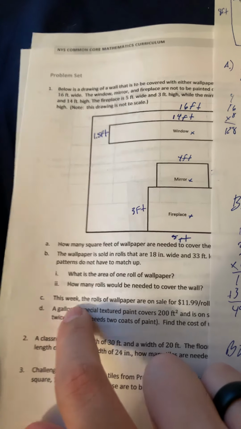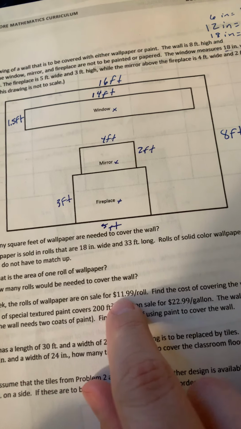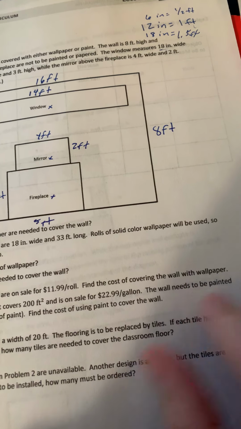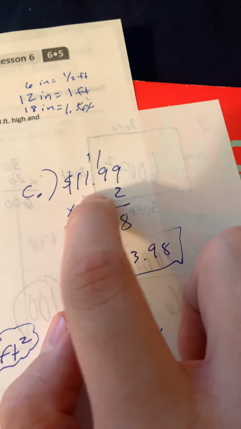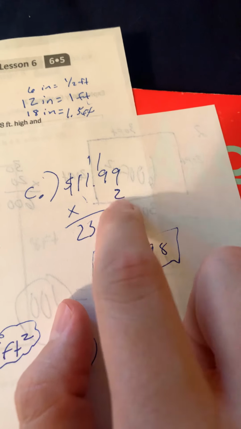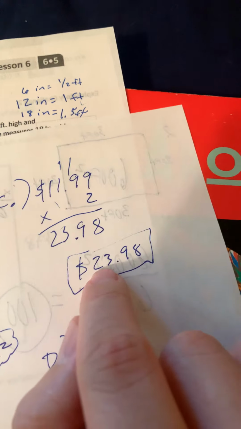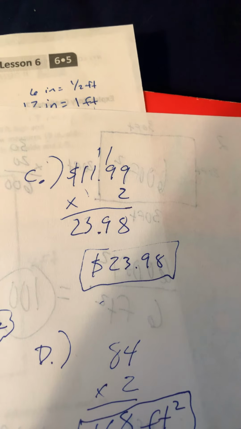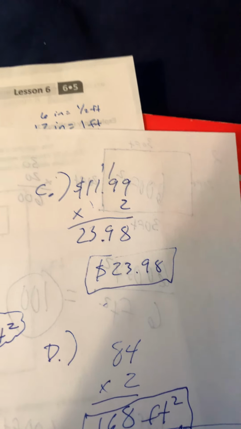I'm going to jump to letter C now. It says this week the rolled papers are on sale for $11.99 per roll. Find the cost of covering the wall with paper. So what I did is they're selling each roll for $11.99. How many rolls do I need? 2. So I multiplied $11.99 times 2 rolls, and I got $23.98. All right. So that's for letter C. If you want to look at that work, pause it. If you need to rewind the video, do it.